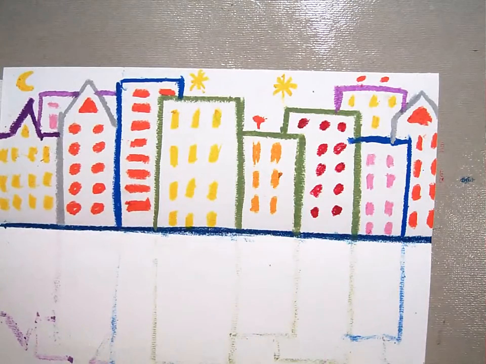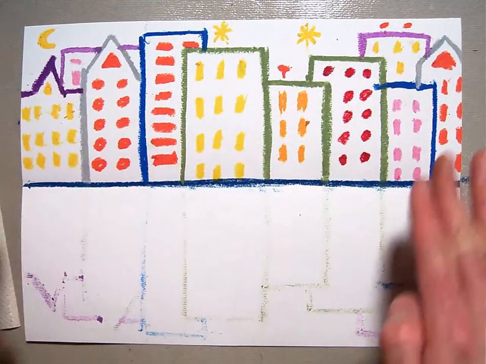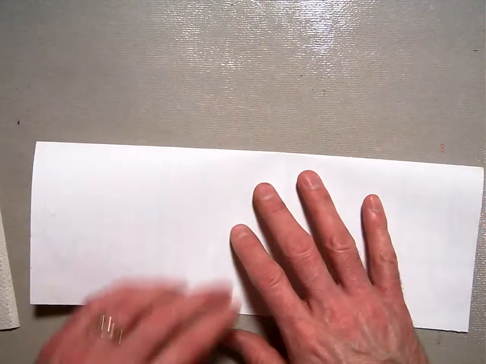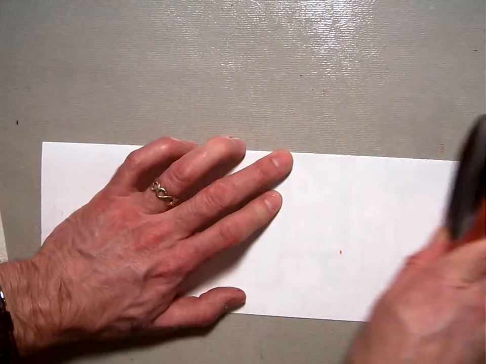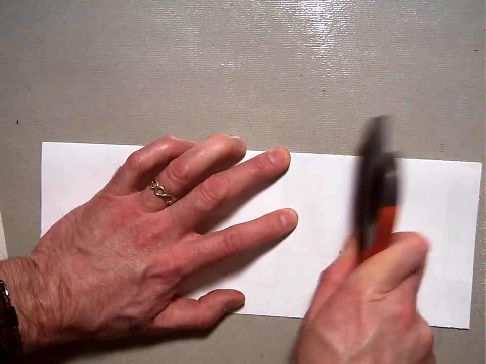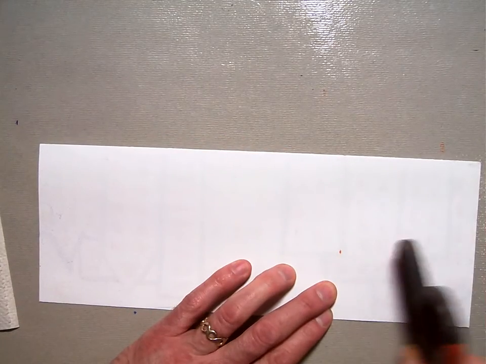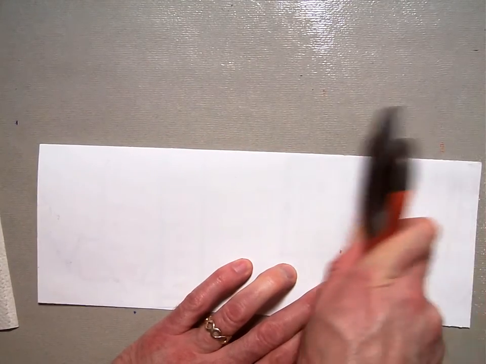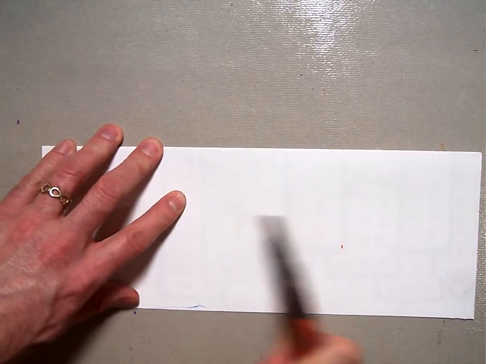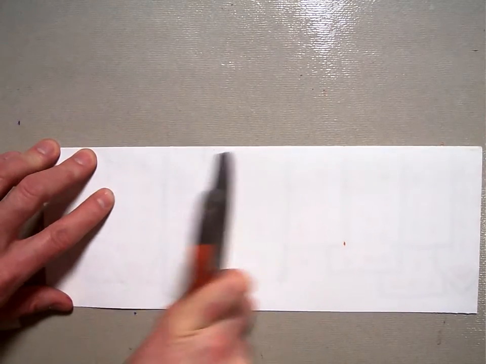Now, once you have all the windows in, you're going to take your paper and fold it over and burnish it like this. At this point, you're going to need to burnish the whole thing. As you burnish your paper, make sure that you push down really hard. Make sure that you don't miss any spaces, so that you burnish all of those windows in and all of the places all over.